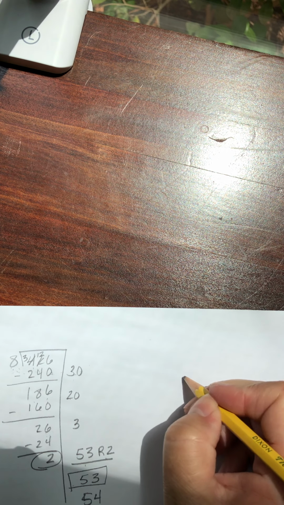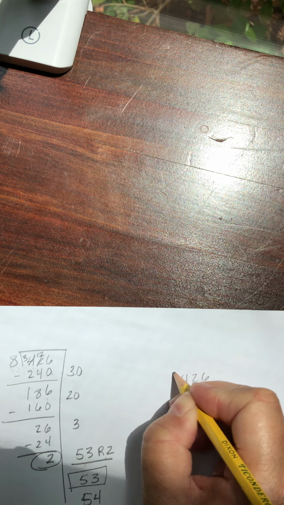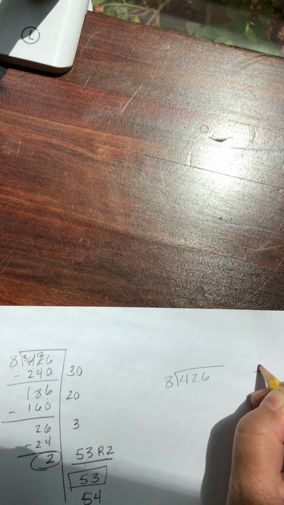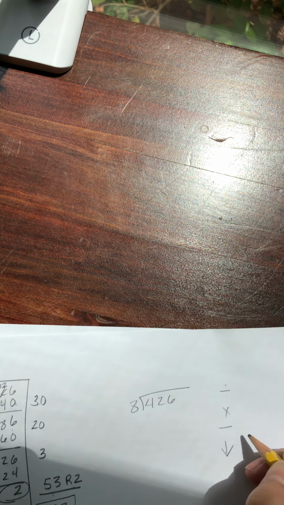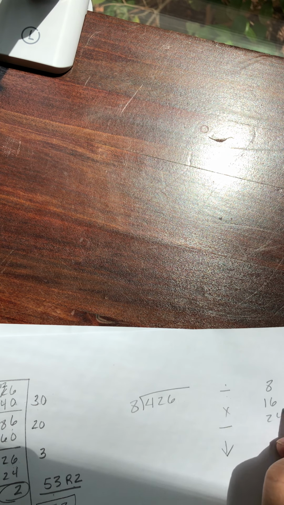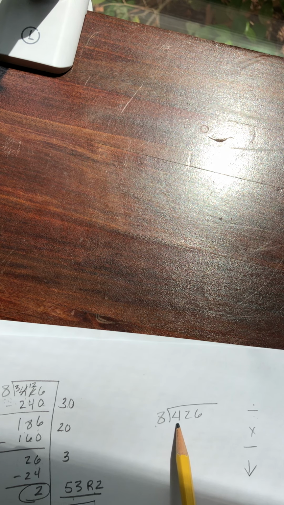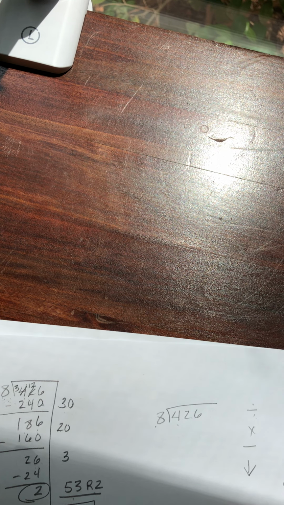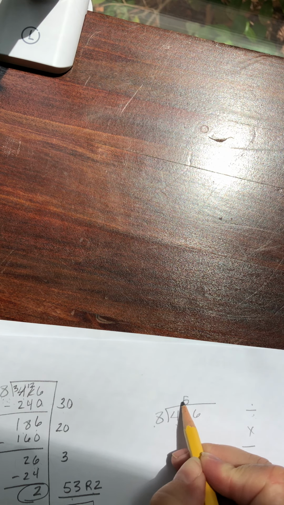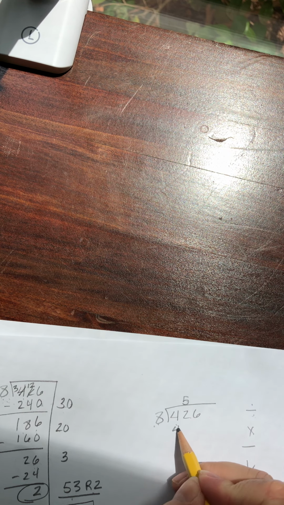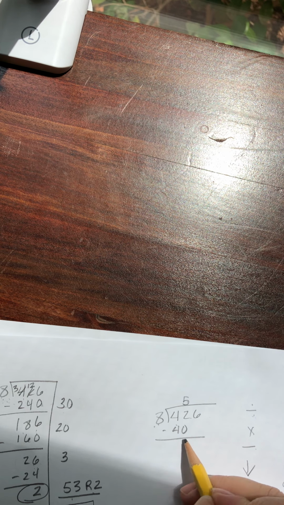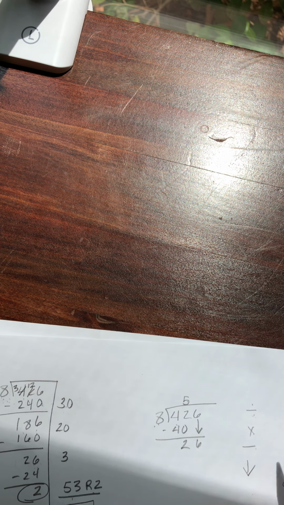Now, if you wanted to do it the other way, we've got 426 divided by 8. Divide, multiply, subtract, bring down. 8, 16, 24, 32, 40. All right, so 8 will not fit into 4. I'm dividing first. How many times will 8 go into 42? Well, 40 is our number that's closest. 1, 2, 3, 4, 5. Then we multiply. 5 times 8 is 40. Then we subtract. Then we bring down the 6.